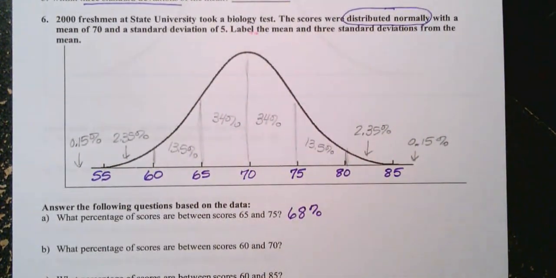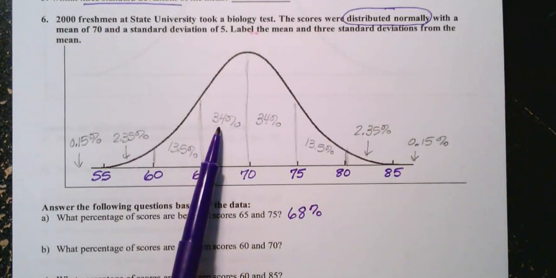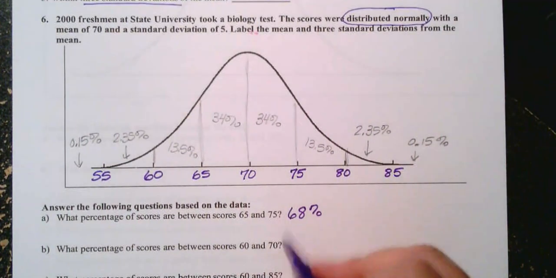What percentage of scores are between 60 and 70? Well, that's me adding 34% and 13.5%, so it's 47.5%.